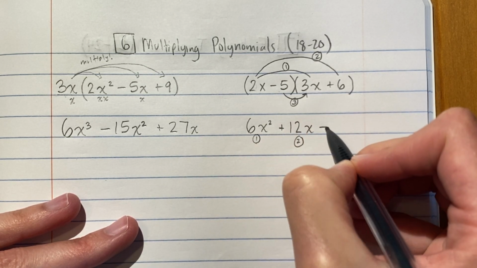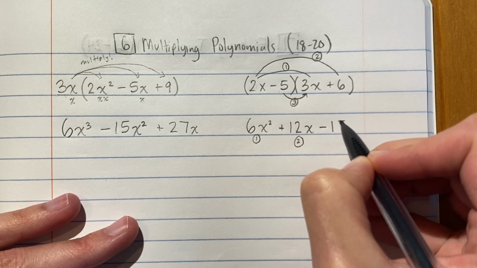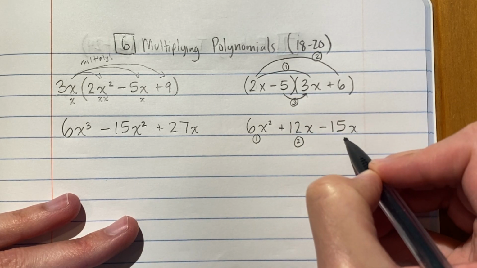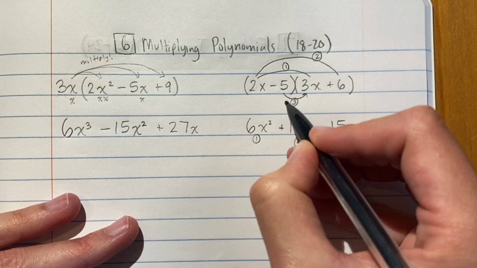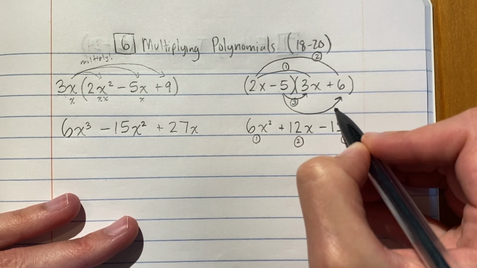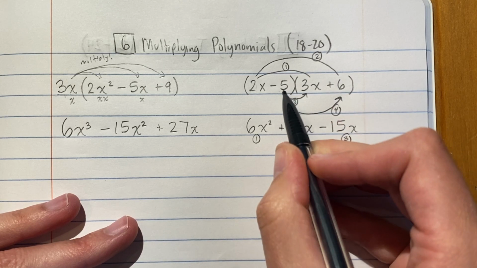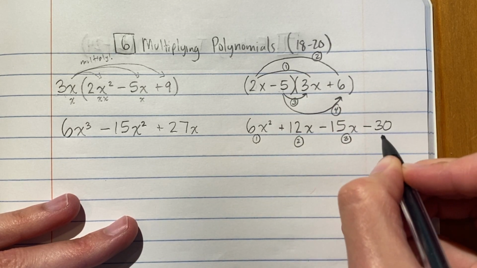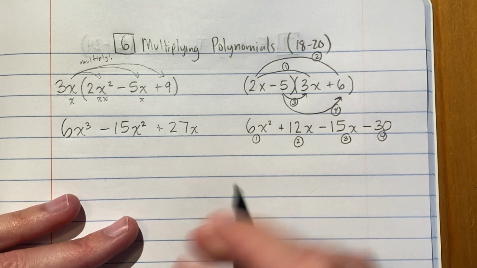Negative times positive is negative. 5 times 3 is 15. And this is negative 5 times 3x, so it's negative 15x. That was step 3. And then the last thing I do is multiply these last 2 numbers. Negative times positive is negative. 5 times 6 is 30, and there's no x's here. So this is step 4.